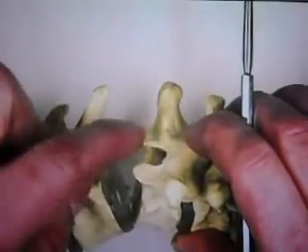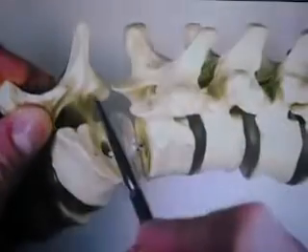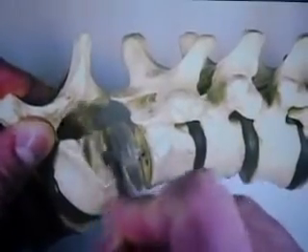Now let's look at those processes when we have a bunch of these vertebrae together. If I pull these apart here, these two guys here are superior articular processes. And as you can see, they're going to attach here to these parts here on this bone, and those are the inferior articular processes on that guy.